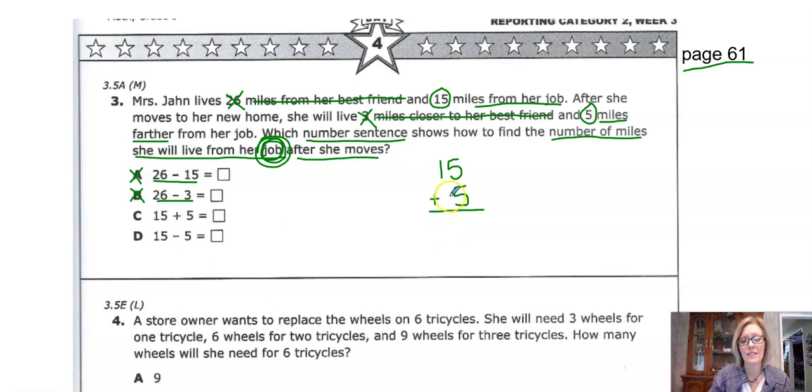So I would need 15 plus 5. Well, that makes 20. And we do have a problem over here. 15 plus 5. The reason we can't use this one, that would make her closer to her job. 15 minus 5 is 10. And that would make her closer, not farther. So our final answer is 15 plus 5. All right, see how I'm thinking through these problems?